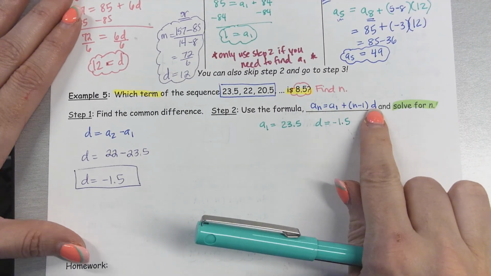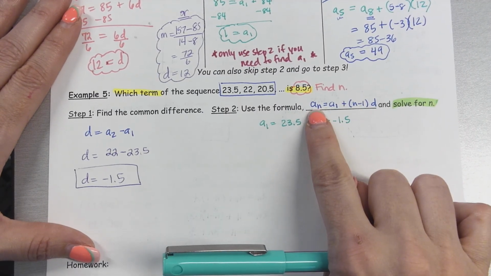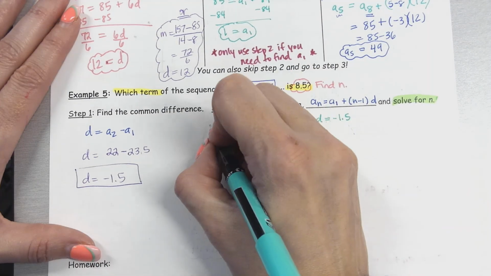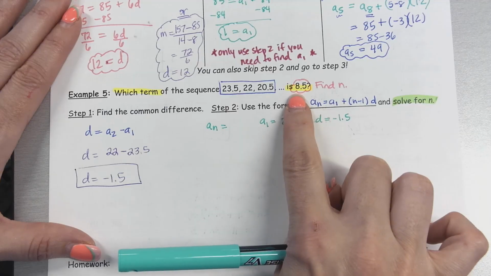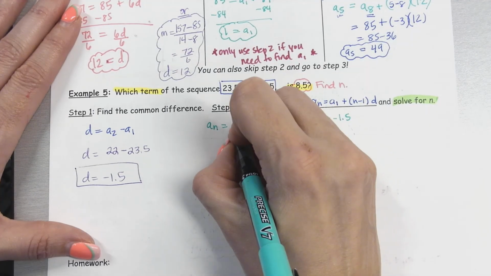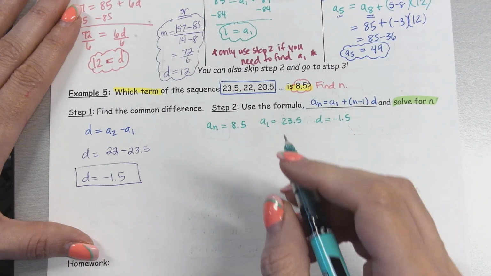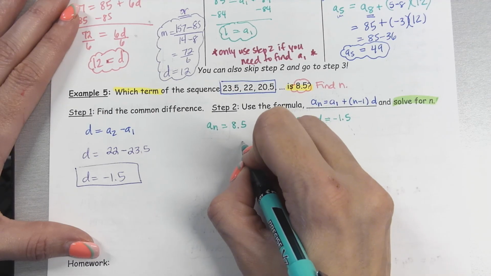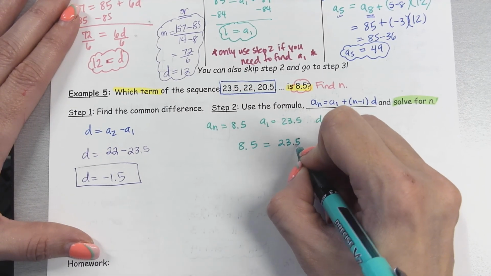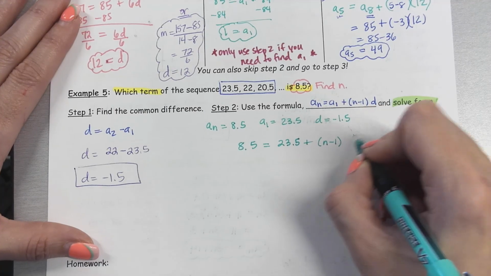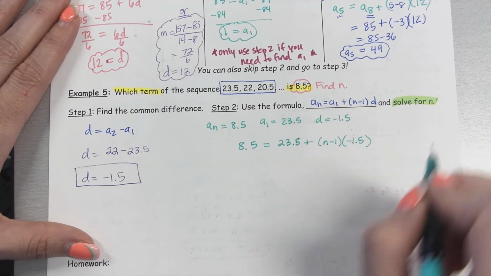What we also need, because we're going to solve for n, we need a sub n. Your a sub n, the nth term is 8.5. Okay, so a sub n is 8.5. So we're going to substitute 8.5 equals 23.5 plus n minus 1 times negative 1.5.